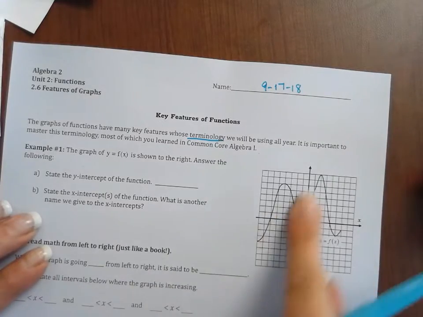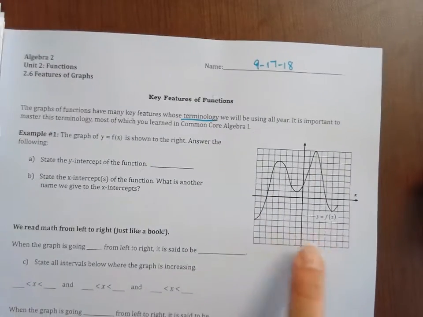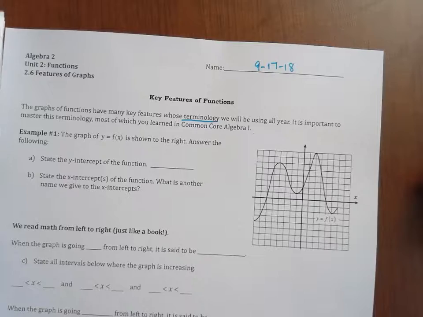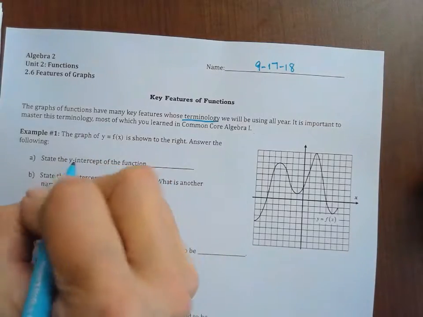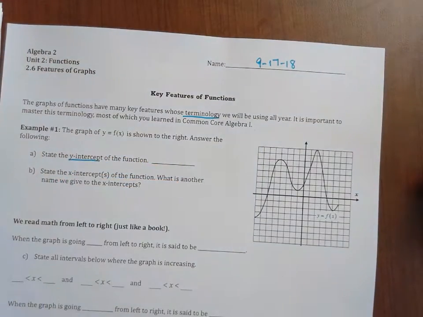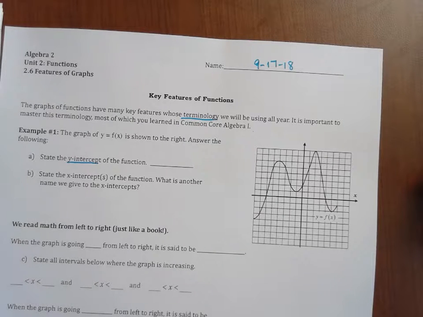So, talking about this graph here, this is y equals f of x. The first thing we're going to look at is the y-intercept. Alex, what is the y-intercept? What's the definition of the y-intercept?